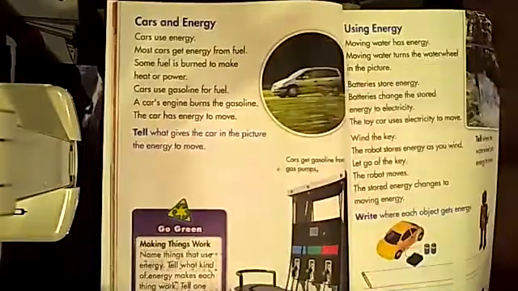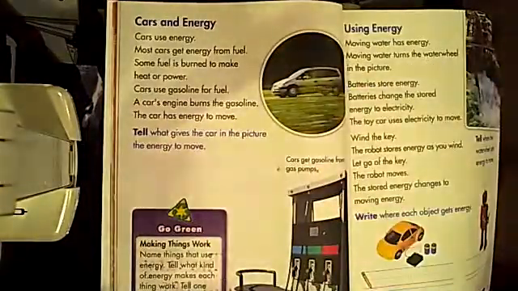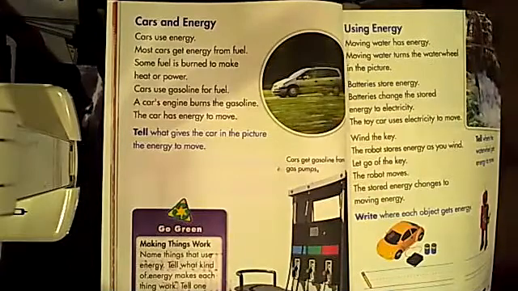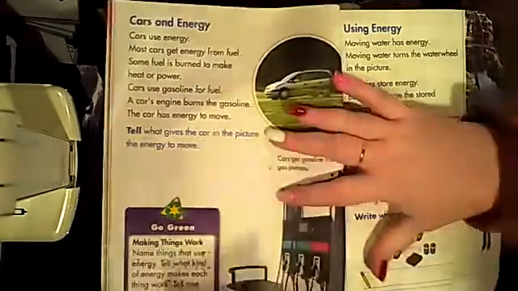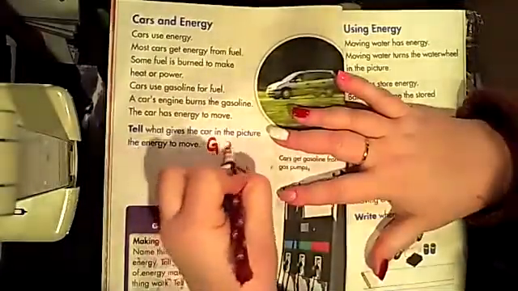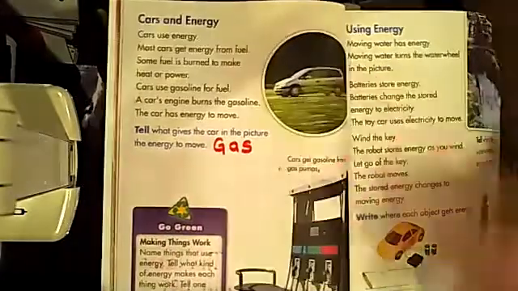So how is this car able to move? What does it use in order to make energy? A little bit louder. That's right. It uses gas. I might even write that in right here, just to remember, it uses gas.